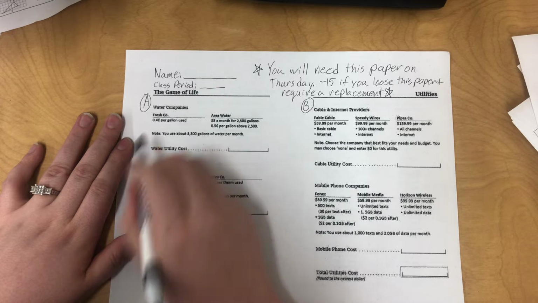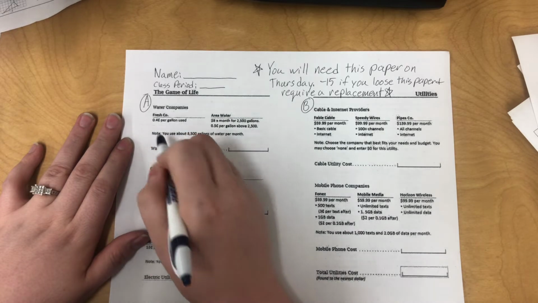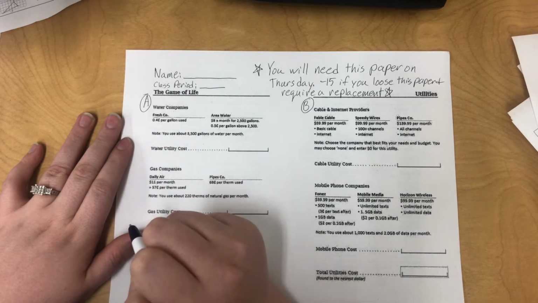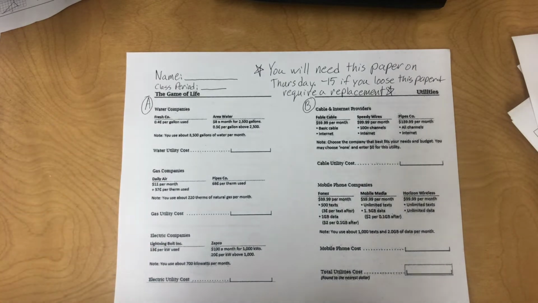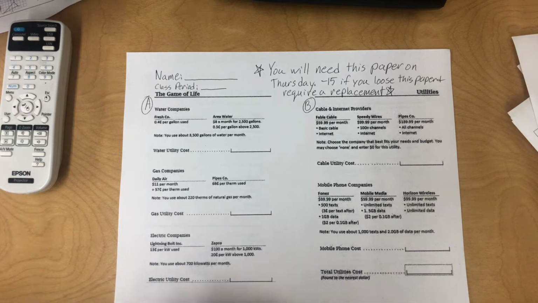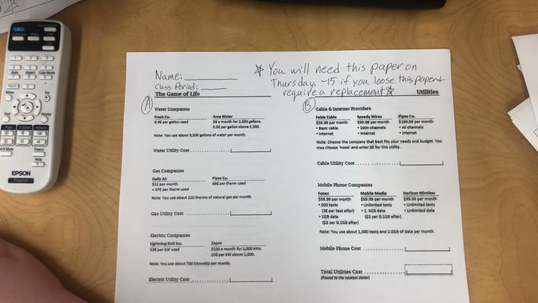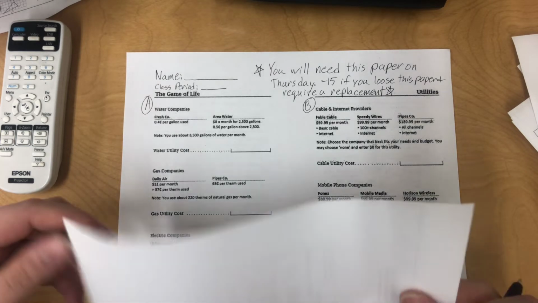So for Freshco, it's fairly easy. They cost 0.4 cents per gallon. Before I start calculating how much it's going to cost, I need to know the price in dollars, not in cents, because 0.4 cents, that's less than half a penny. So I'm going to get some scrap paper to write that out on so y'all can see it more clearly.